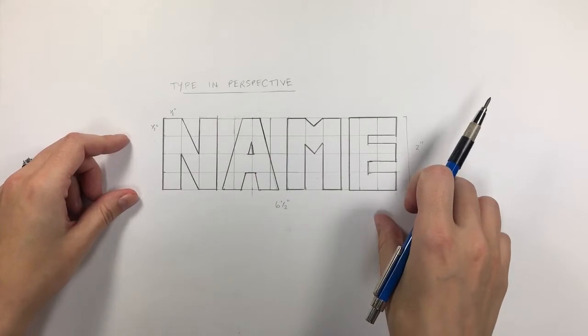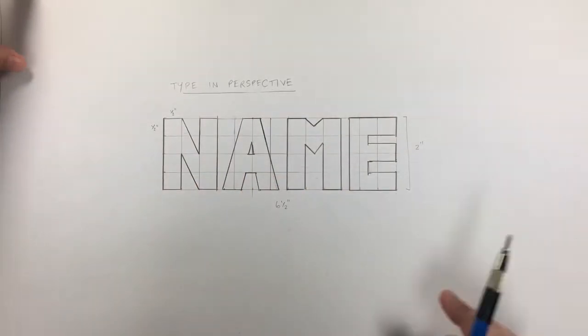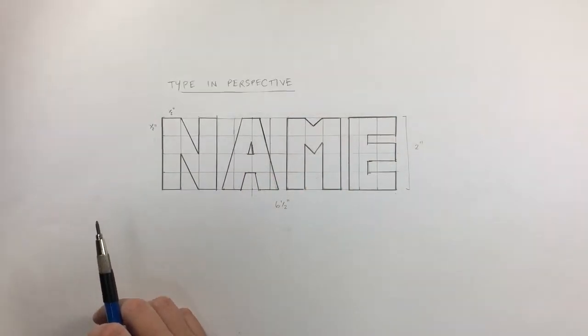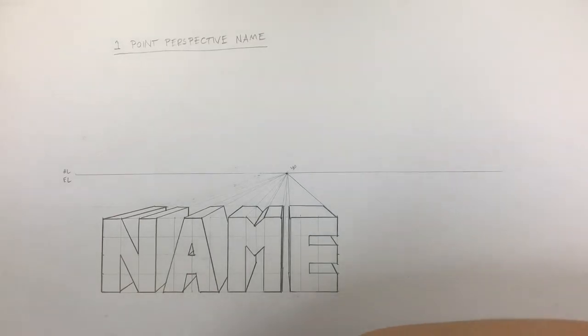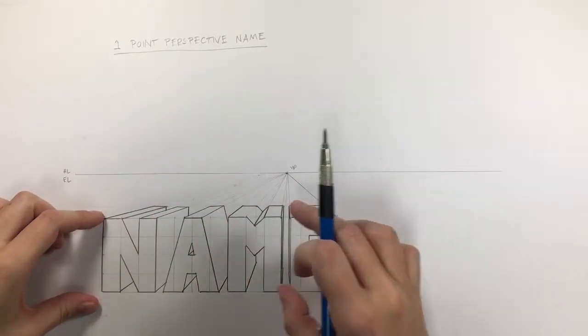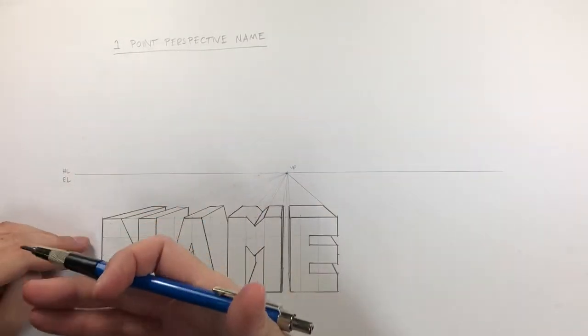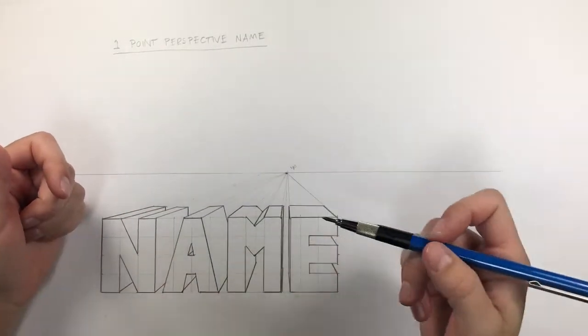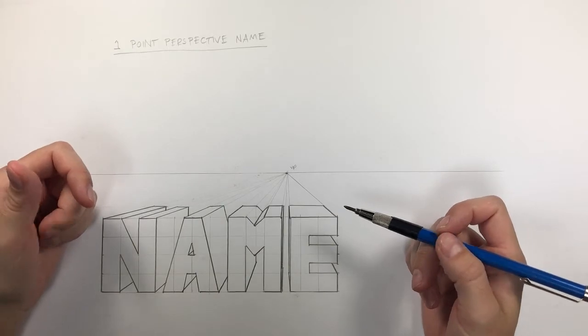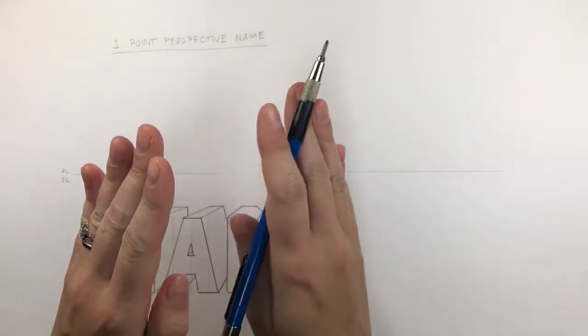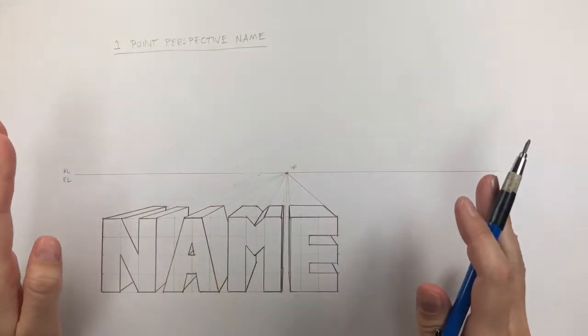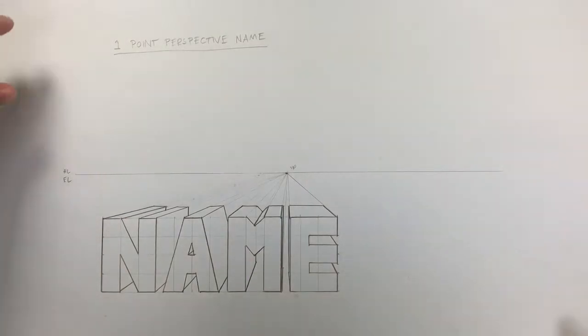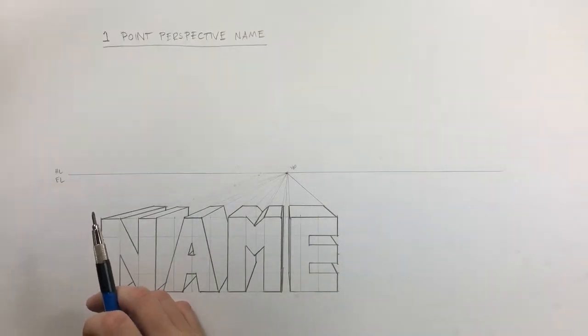We will be using this again today because last time we took our name and put it into 1 point perspective. So basically this side was straight on towards us and everything else was receding backwards. But we want to now do our name in 2 point perspective. That means one of the sides is going to be receding backwards. So we're getting more complicated here, and I'm going to show you some techniques on how to do this.